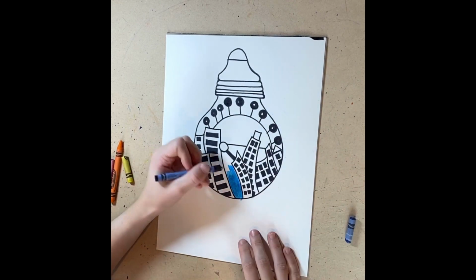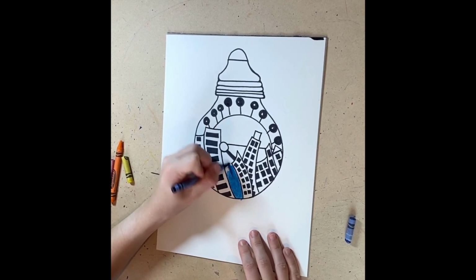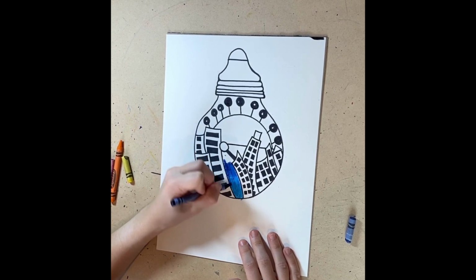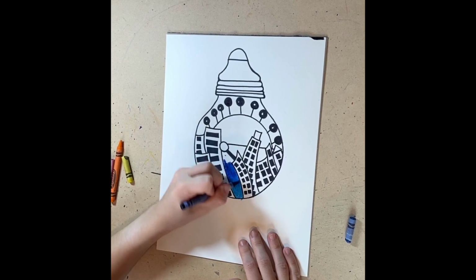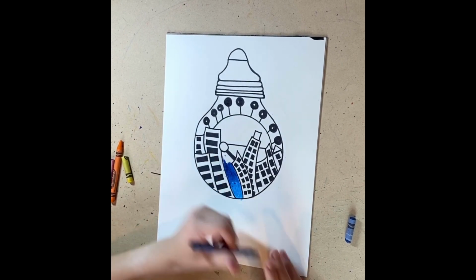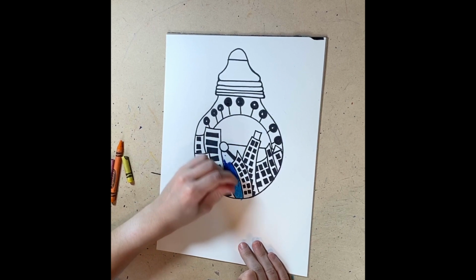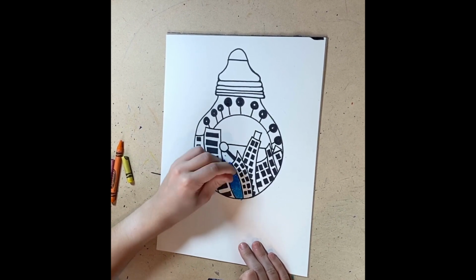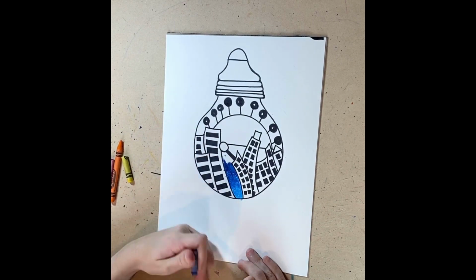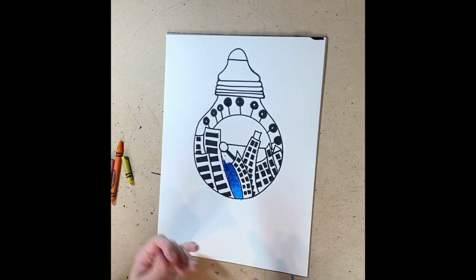And I'm going to take up my blue, and I'm going to start color blending that out. And I'm just going over the part. And that looks more blended.